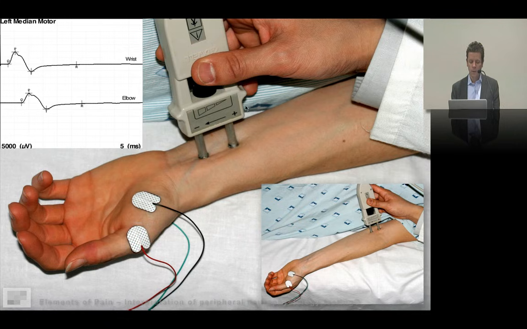So this is an example of what we do in doing a median nerve study at the wrist. So we provide an electrical stimulus. The current, by convention, will flow from the cathode, and so we supply this at the closest point over the median nerve at the wrist.